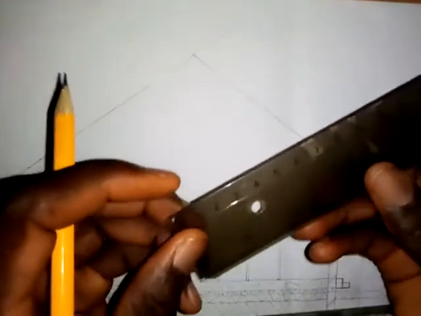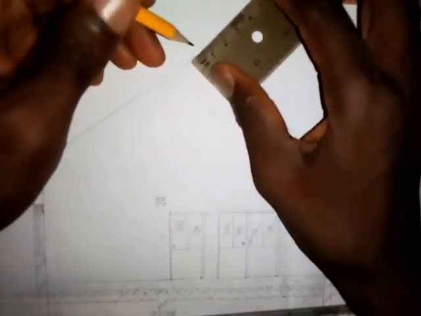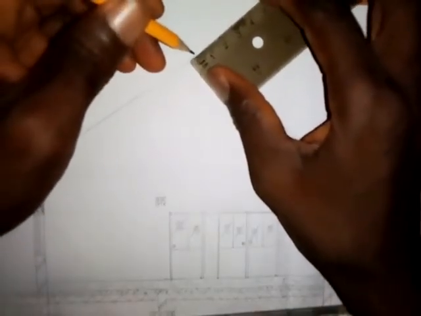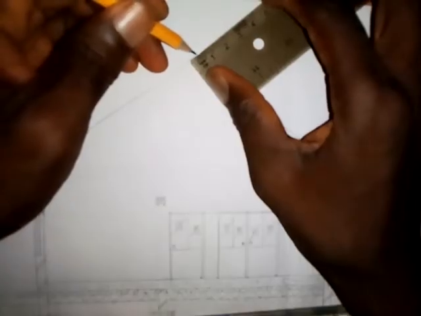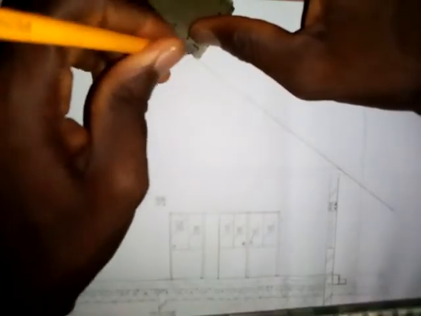On this line, I will take a measurement of about 2 millimeters. I will also take 2 millimeters here, and here also 2 millimeters.